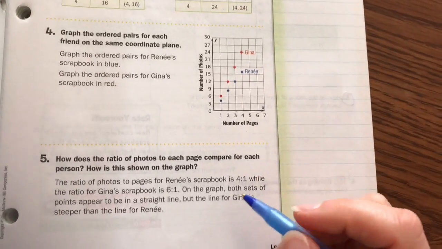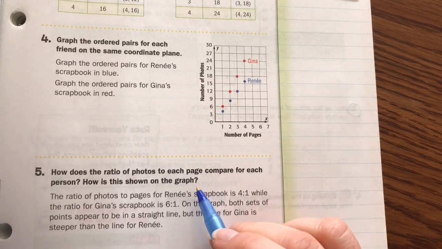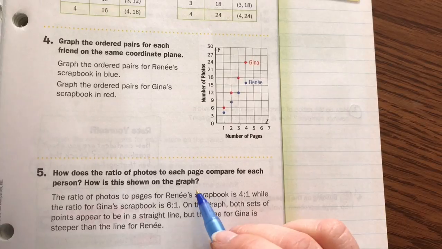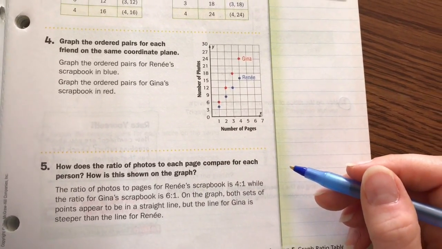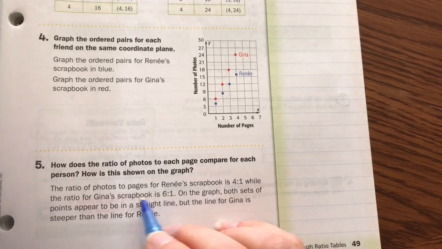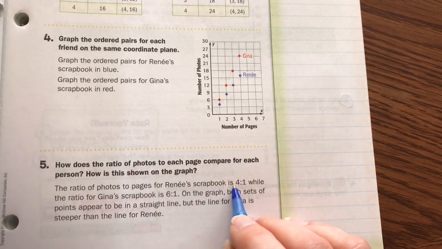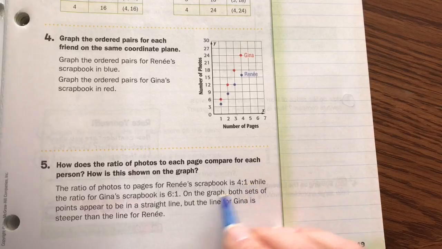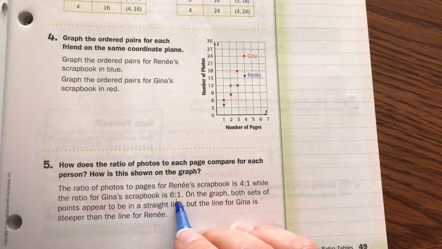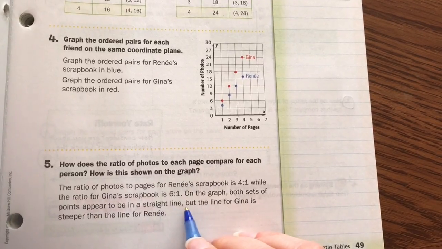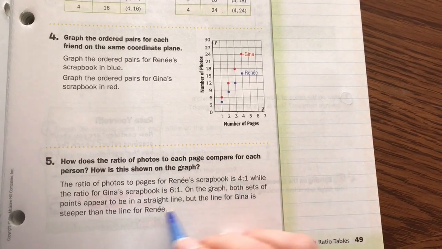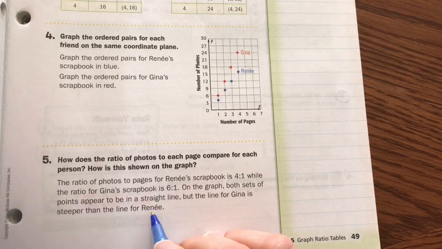And now it asks us, how does the ratio of photos to each page compare for each person? How is this shown on the graph? Okay, the ratio of photos to pages for Renee's scrapbook is 4 to 1, while the ratio of Gina's scrapbook is 6 to 1. On the graph, both sets of points appear to be in a straight line, but the line for Gina's is steeper than the line for Renee.